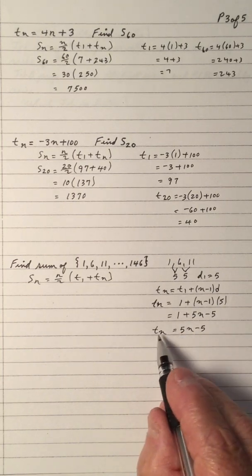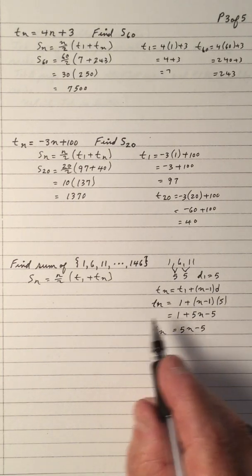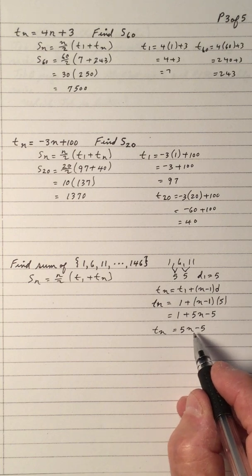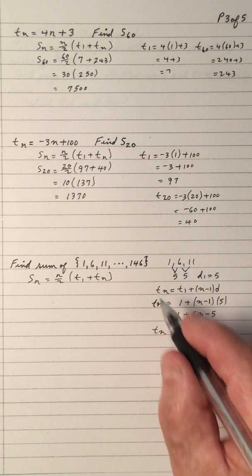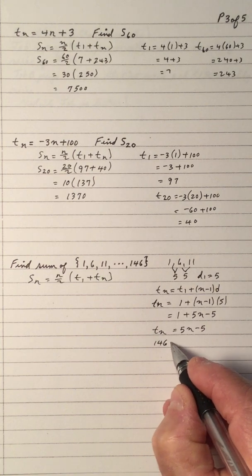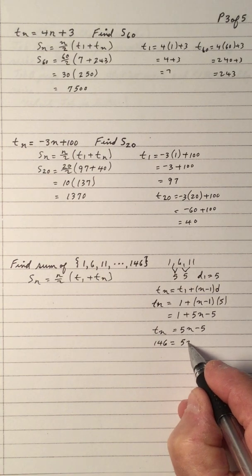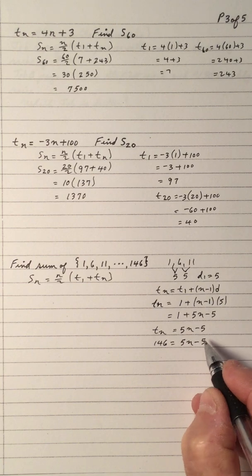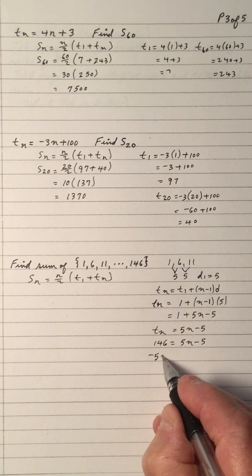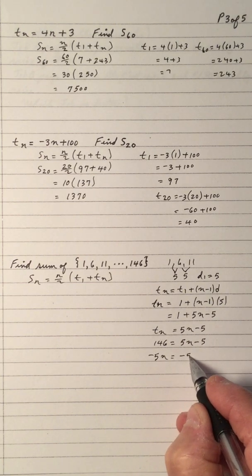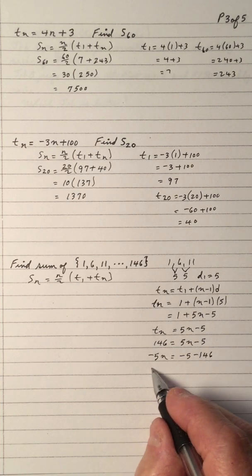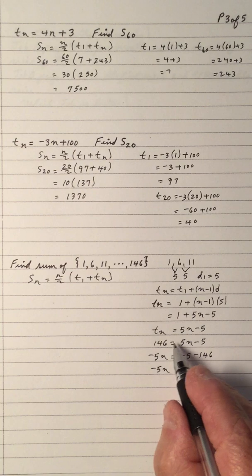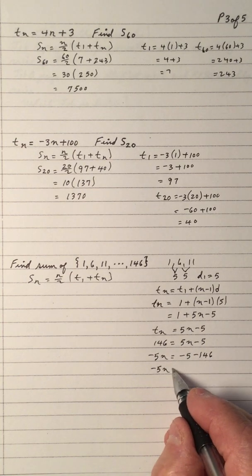So we have the equation of an arithmetic sequence as an plus b, and now we know that this nth term is 146. 5n minus 5, negative 5n. We're solving it for n, so I'll move the variable to the left side and the constant to the right side.